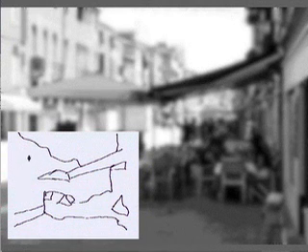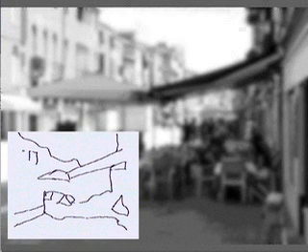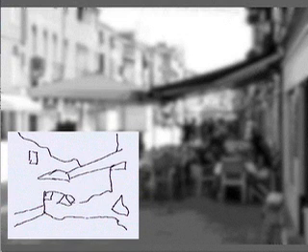So now we almost have all of the major values sketched out. Perhaps just one more light shape here. And now we're ready to put in the values.